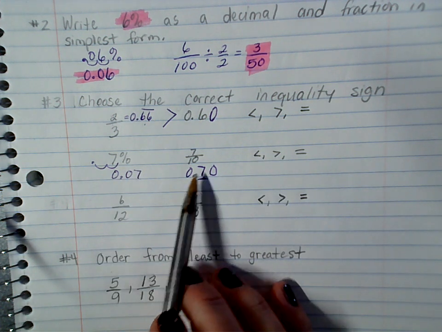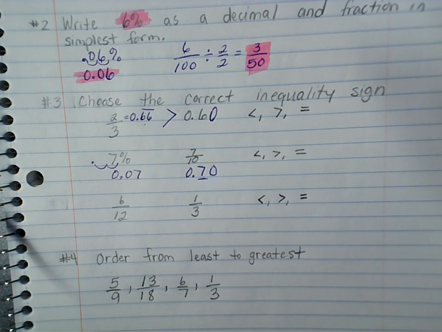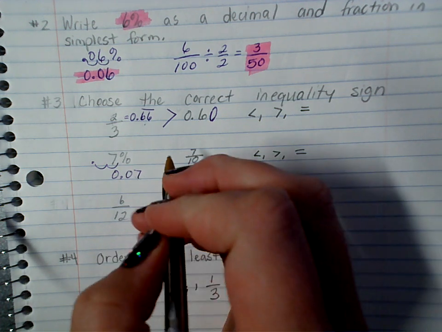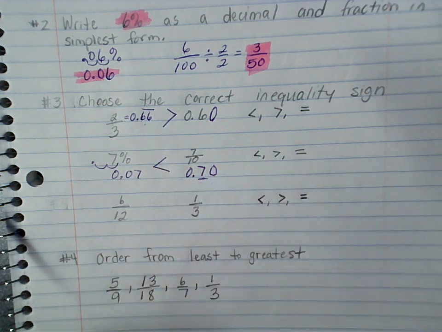Are they equal? A lot of you put equal on your assignment from Tuesday. They are not equal. This one is 7/100. This is 70/100. So 7/100 is less than 70/100.